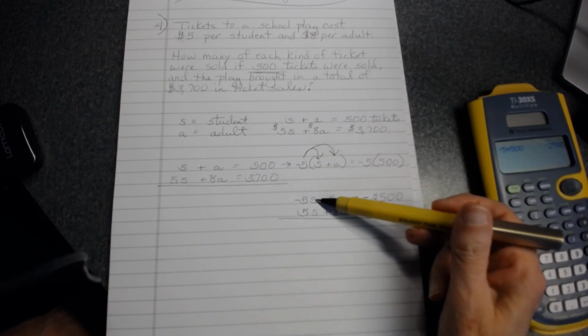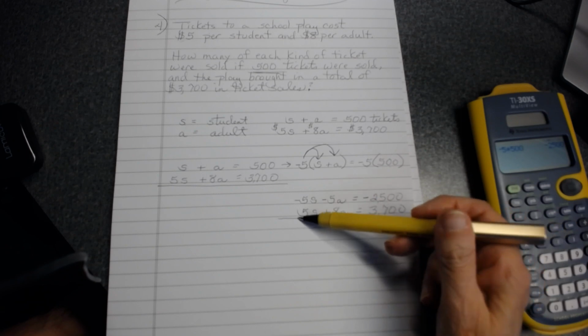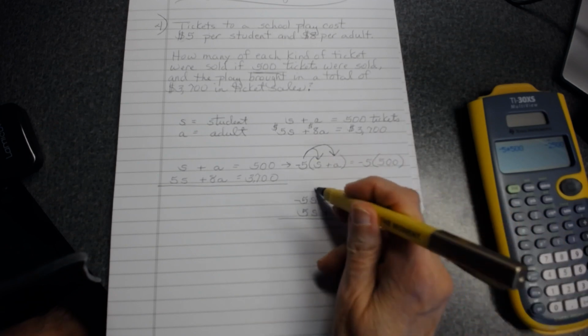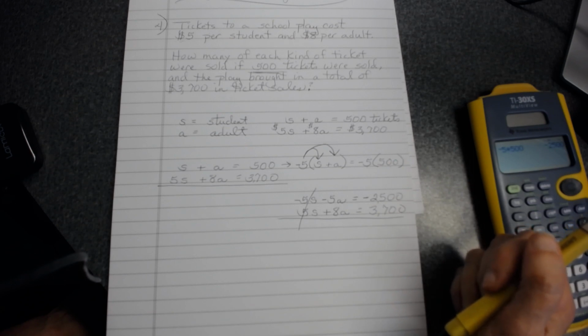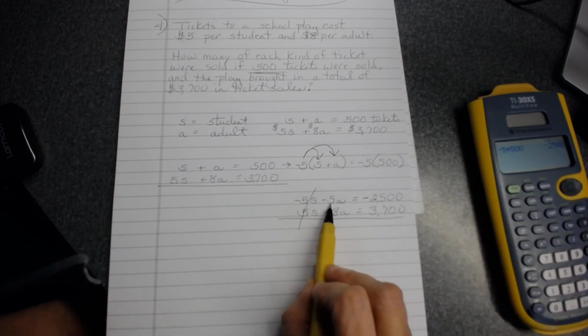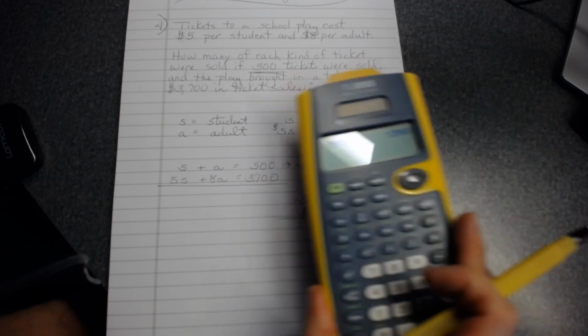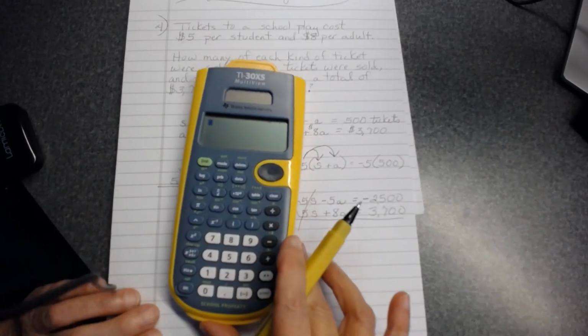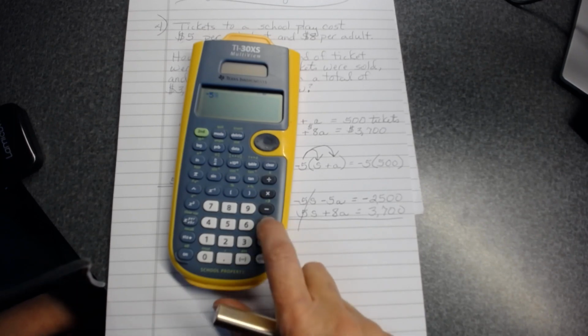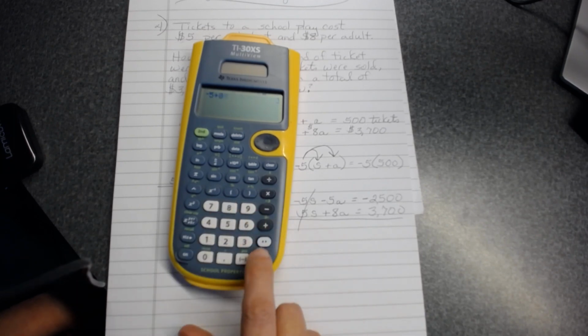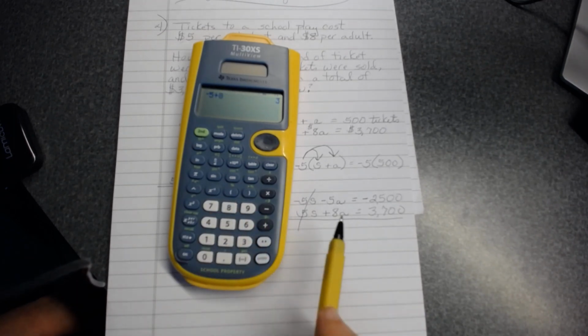Okay, now I am ready to solve for one of the variables. Solve for A, because negative 5S and 5S cancel one another out. So now I just have one variable to solve for. Negative 5 plus 8. Positive 3.